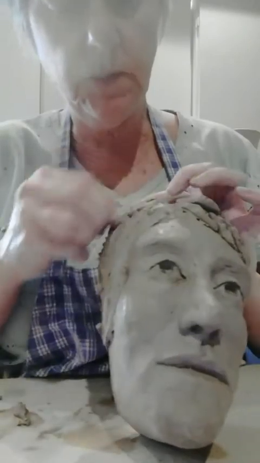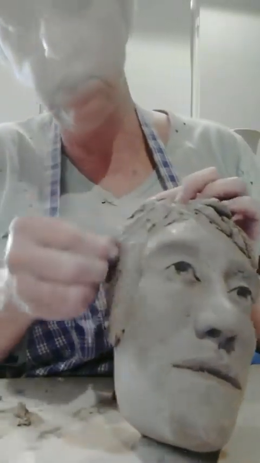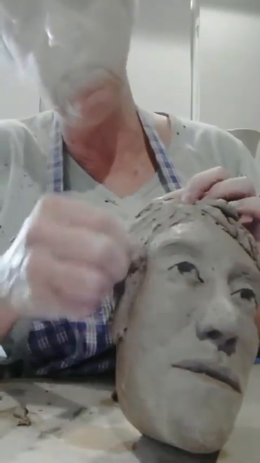Okay, let me see how I'm doing here. I'm going too much in one direction. I'm going to just work on those directions a little bit and do a little bit of direction changing.